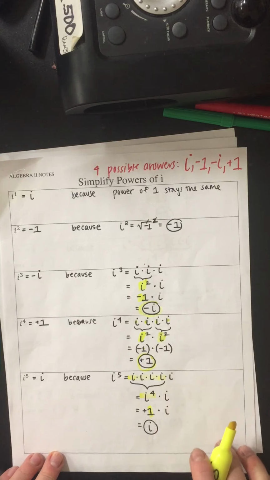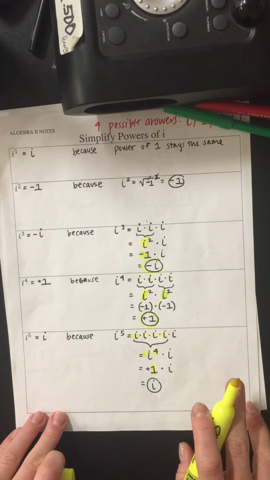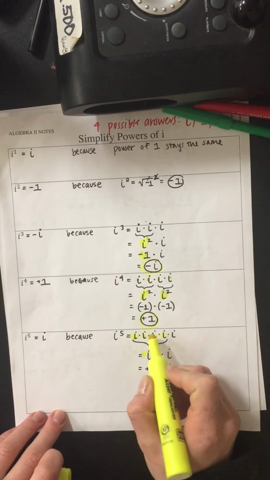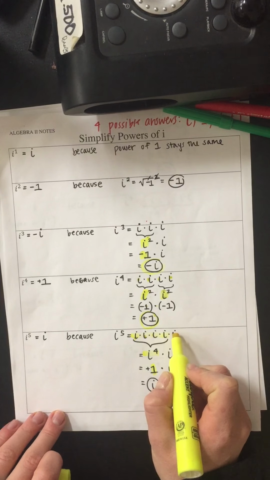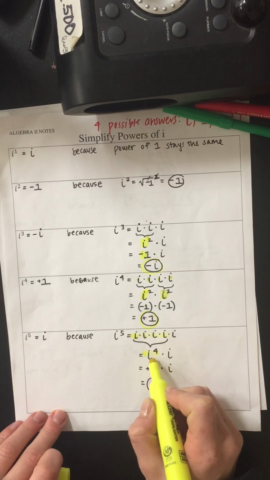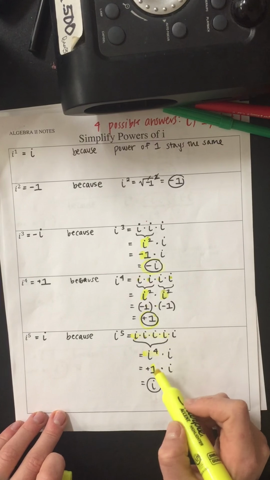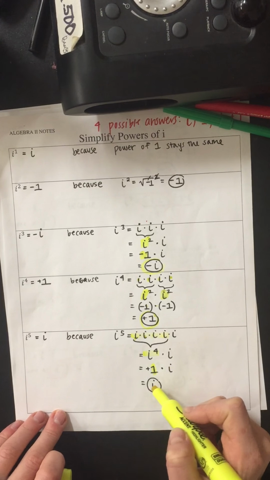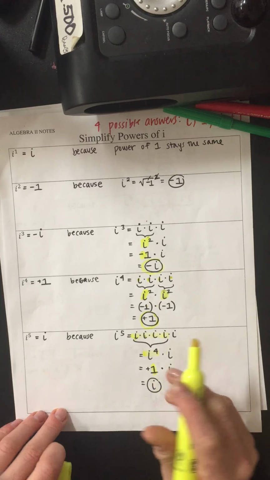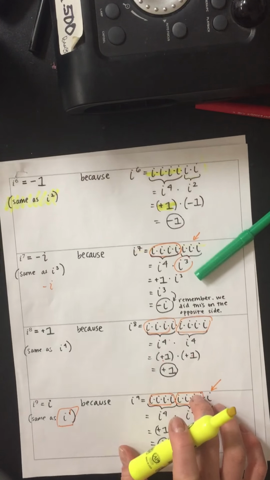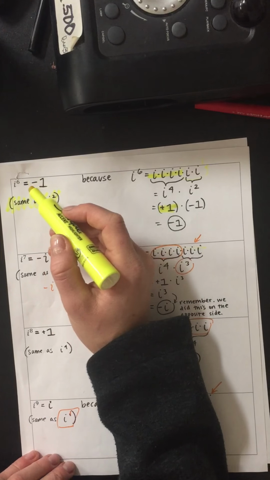Well, now what happens when we go on to i to the fifth? So now we have i times i times i times i times i. Those first four are equal to i to the fourth, which we knew from the previous problem is just equal to 1. So really this is 1 times i, which is just i. And then we can keep going. So next up we have i to the sixth.